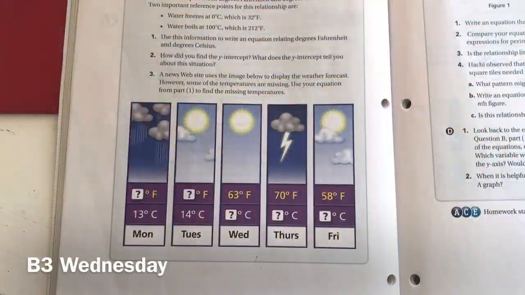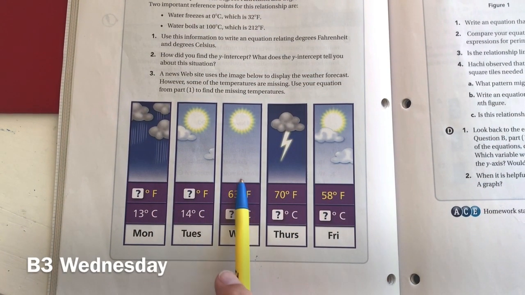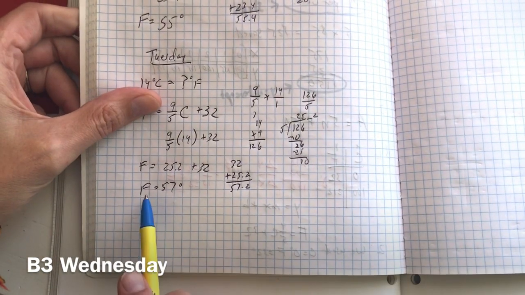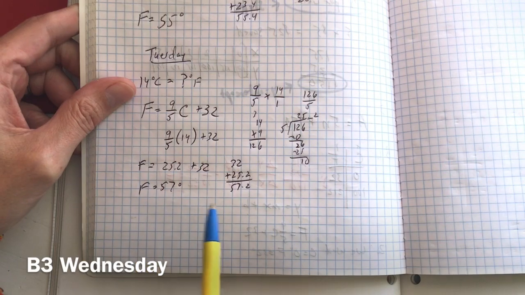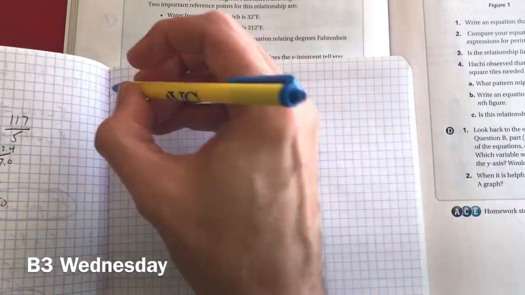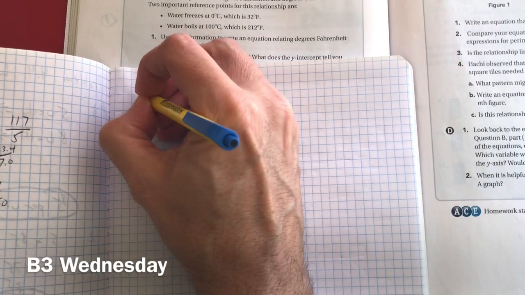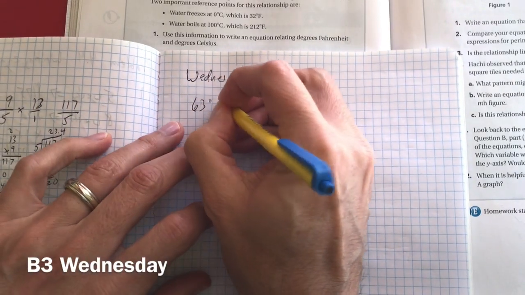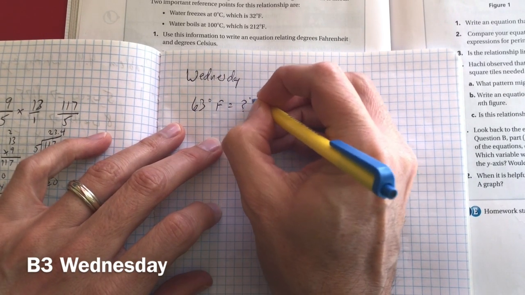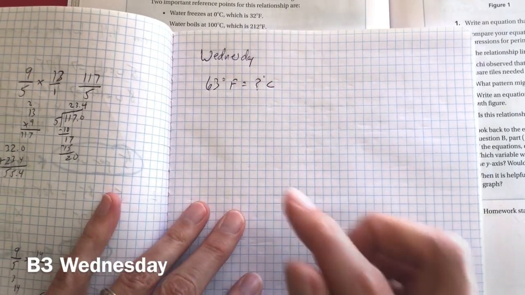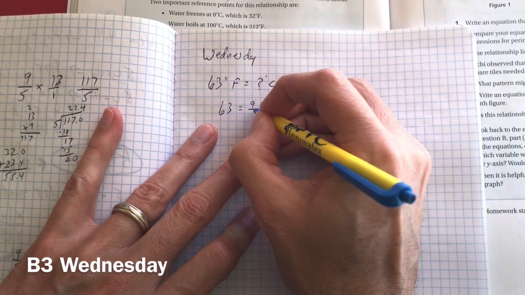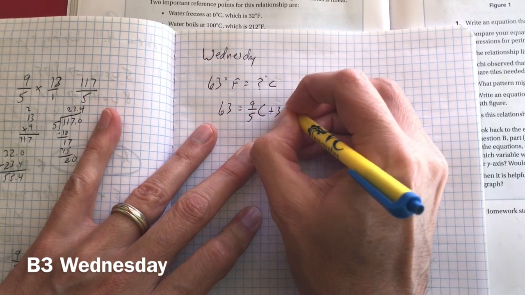All right, for part C, we now have 63 degrees Fahrenheit and have to work back to the Celsius temperature. Notice how we had 57 and it was 14. It's going to be a little bit higher than that. So we'll take a look at this one for part 3. This is Wednesday, and we have 63 degrees. That equals what degrees Celsius? So now we're going to put the 63 over here for our Fahrenheit degrees, 9/5 C plus 32.